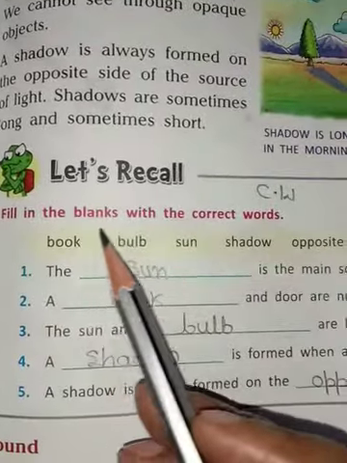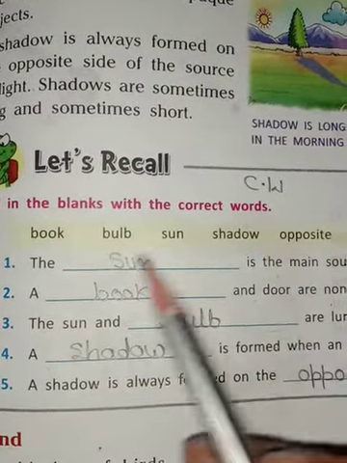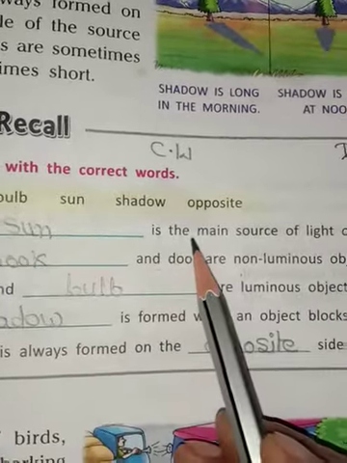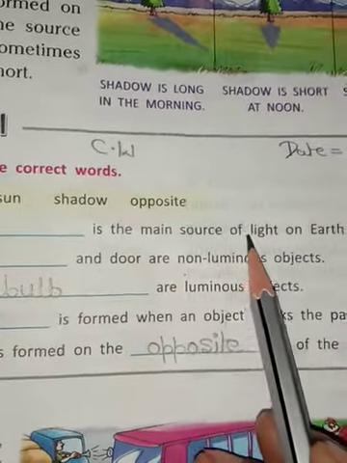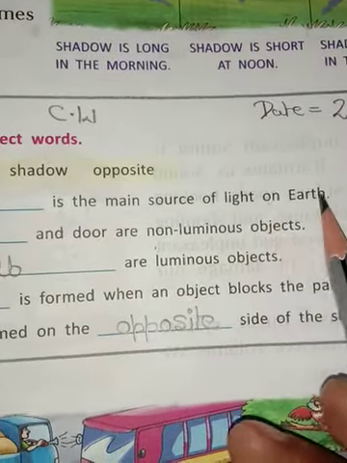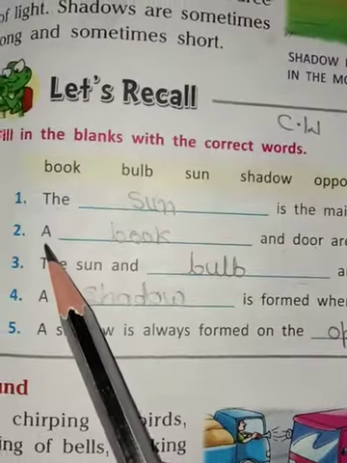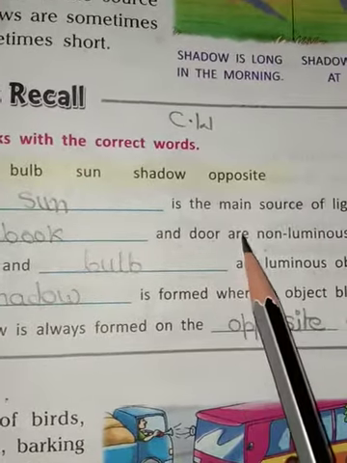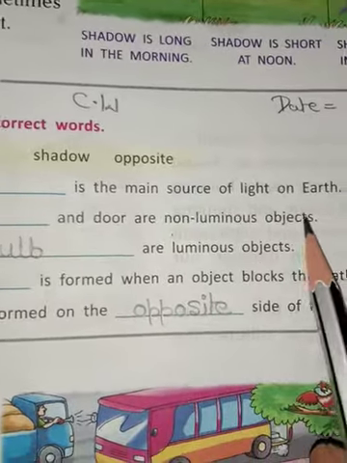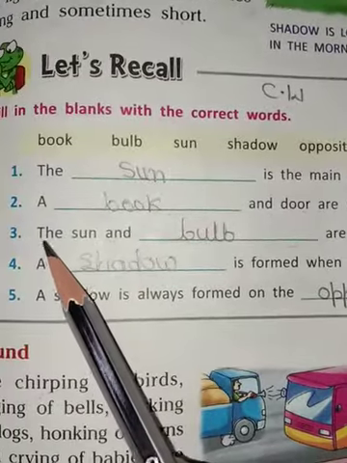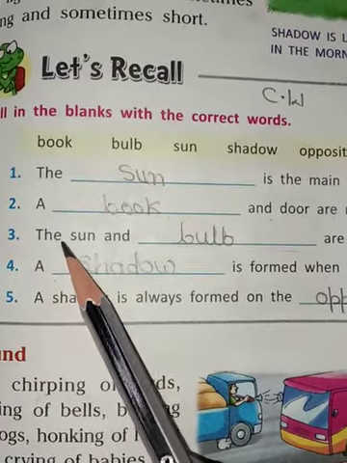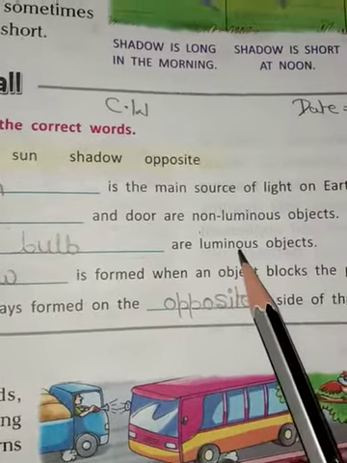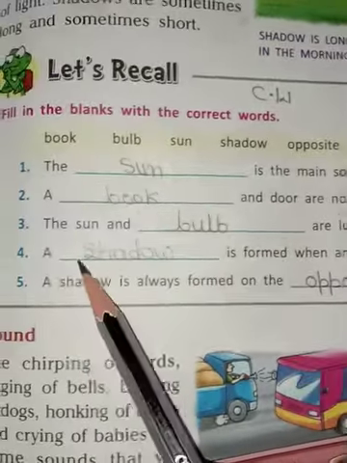Now fill in the blanks with the correct words. First, the sun is the main source of light on earth. Second, a book and door are non-luminous objects. Third, the sun and bulb are luminous objects.